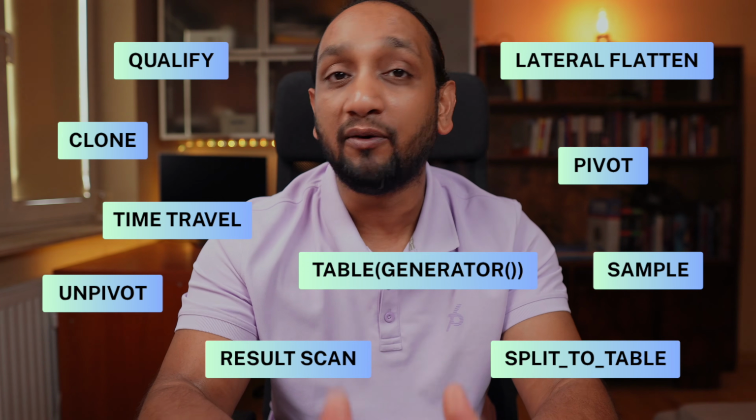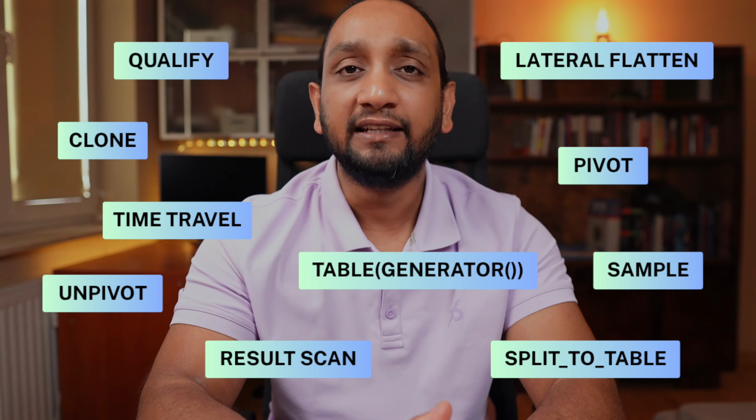Hey everyone, Snowflake is extremely powerful and extremely popular, and they have some really good reasons for that. In this video, I'm going to share with you 10 powerful Snowflake SQL features that are some of the reasons why Snowflake stands out compared to any other traditional databases. Let's start with the first one.